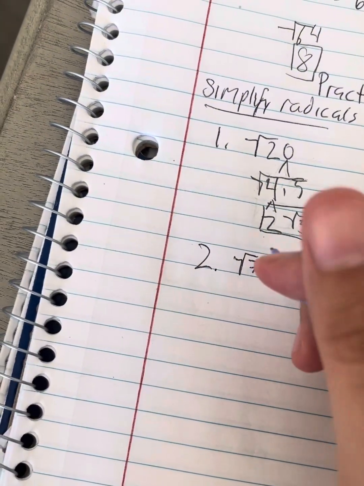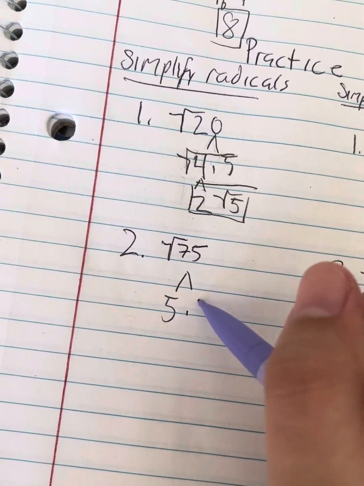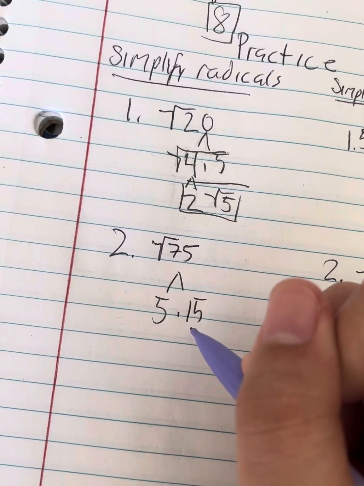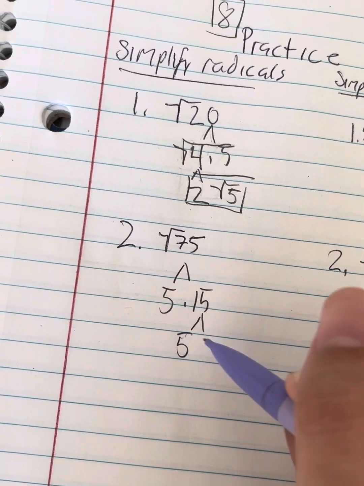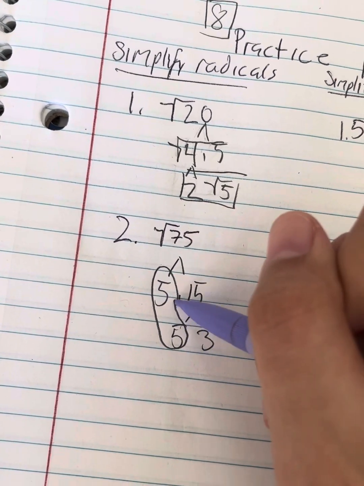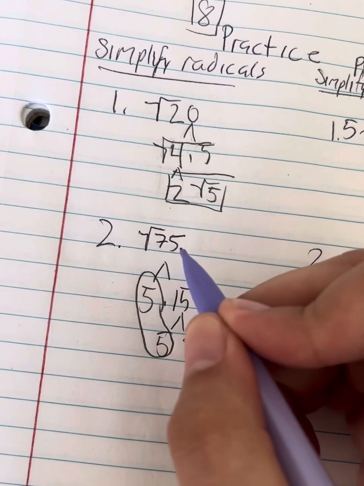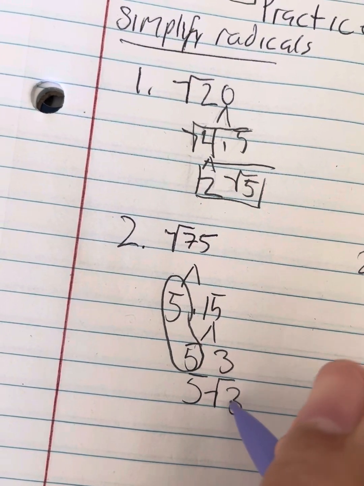We're going to be doing 5 and 15. And we can simplify this to 5 and 3. And we're going to do a circle because 5 times 5 times 3 equals 75. So it's just going to be 5 and 3.